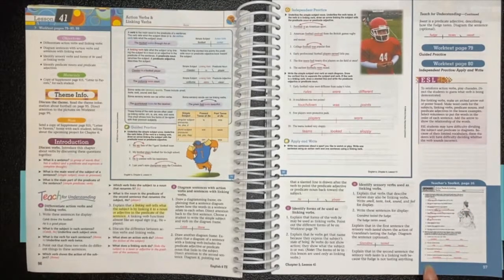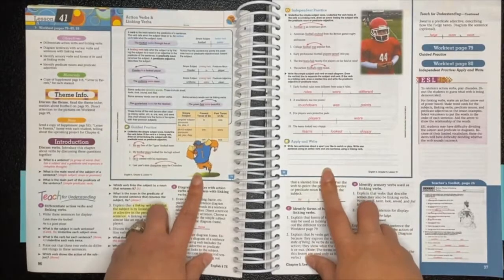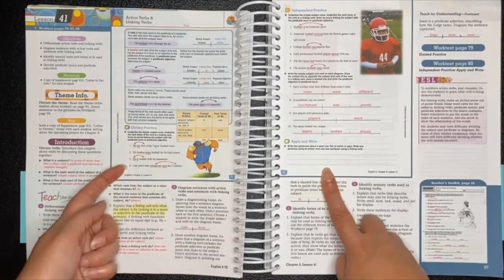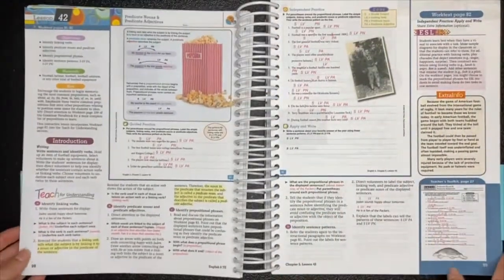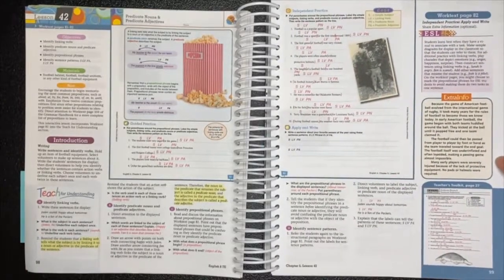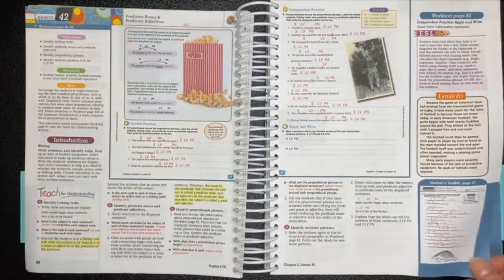Any extra handouts that you will need to go along with the lesson will be found in the bottom corner. And then you will find your student work text pages in the middle, and these will have the answers in red. And each lesson is laid out this way. Some lessons you may have an extra info box that just contains interesting information to give your student.